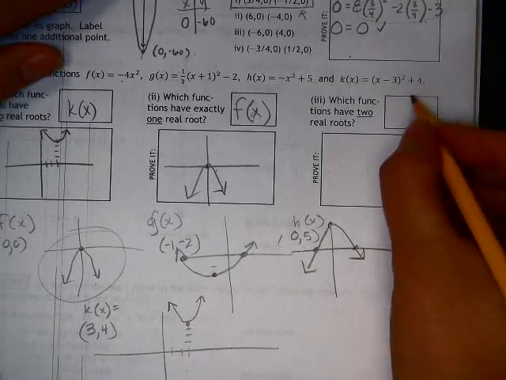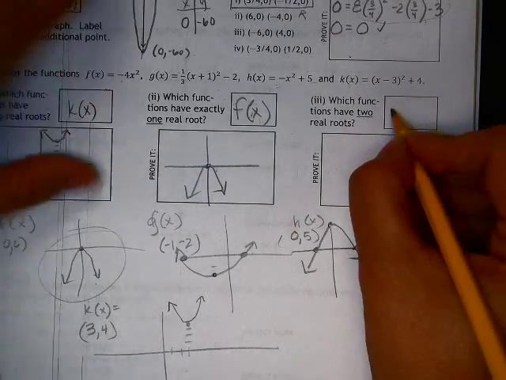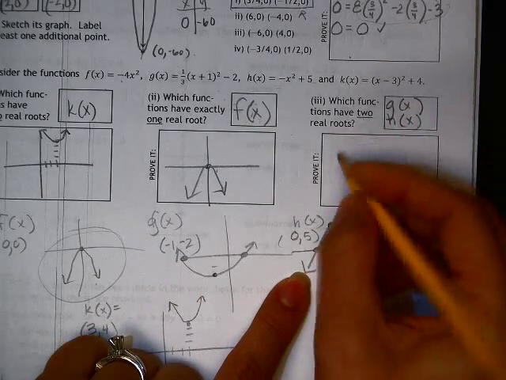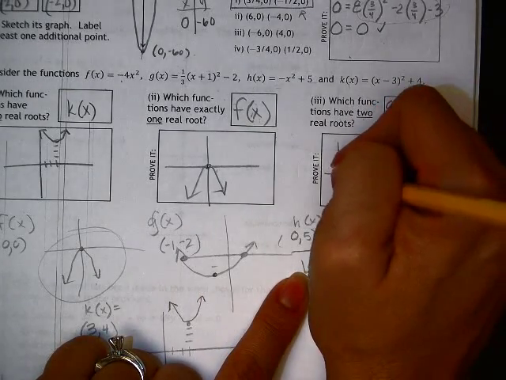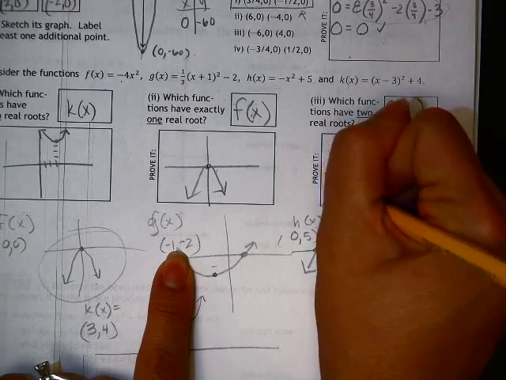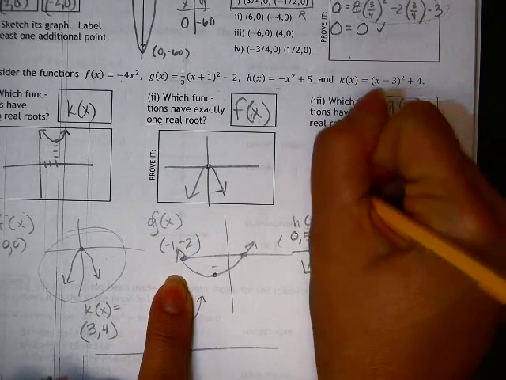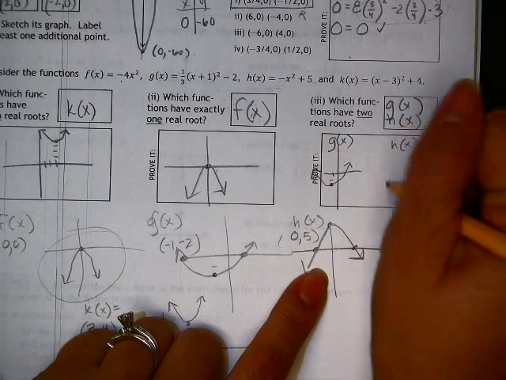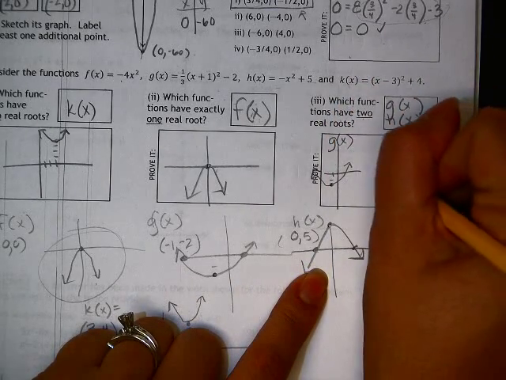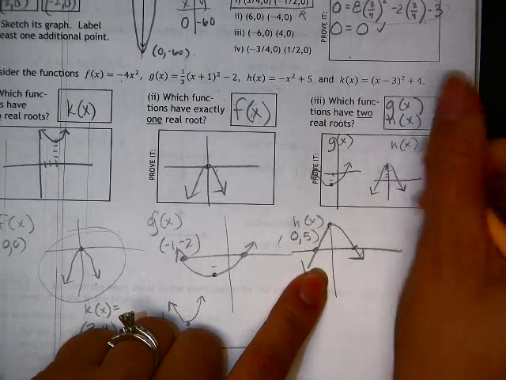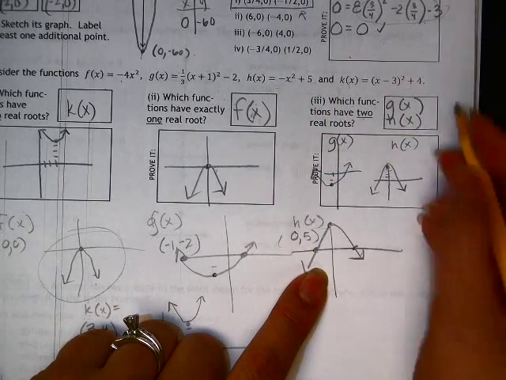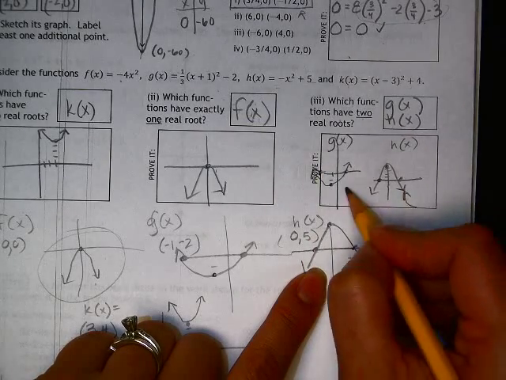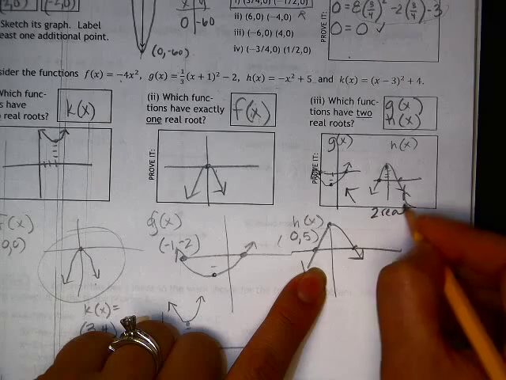And then our last one is 2. There's 2 of them. There's the g of x here, and there's also the h of x. So the g of x went over, where was that? -1, -2. We had a little situation there. That's the g of x, and then the h of x, we had 1, 2, 3, 4, 5 going down because it is negative, and so we also have the 2 there. So in both of those situations here, we have 2 real roots.